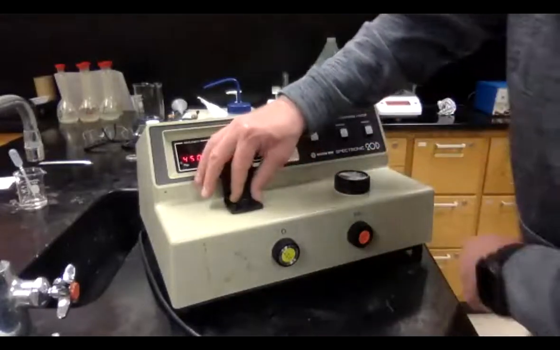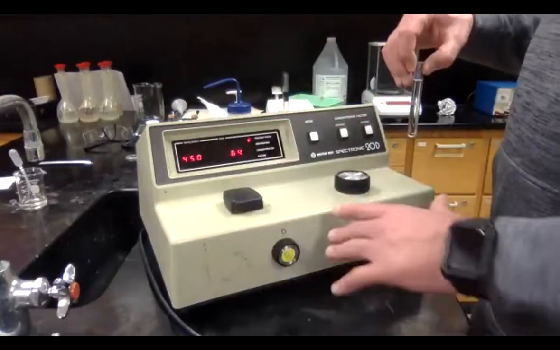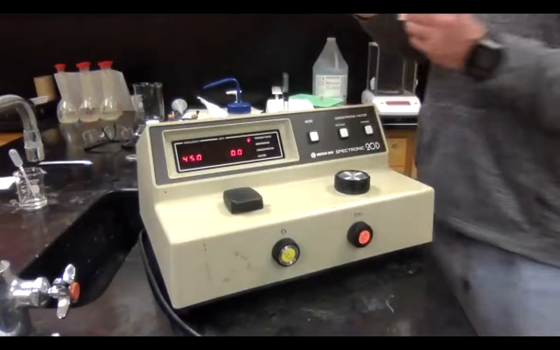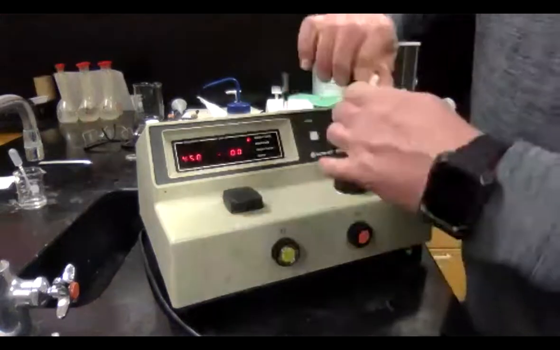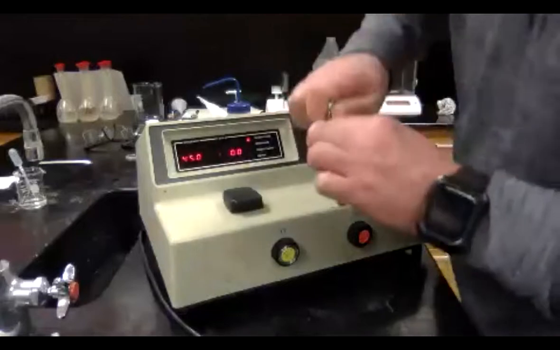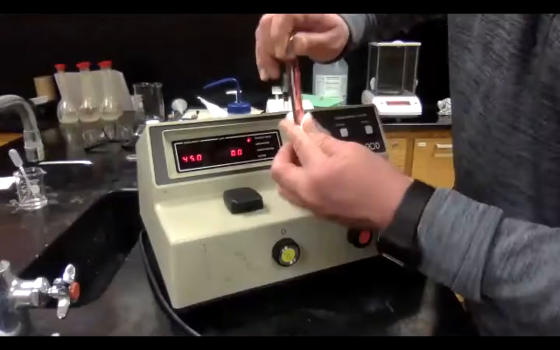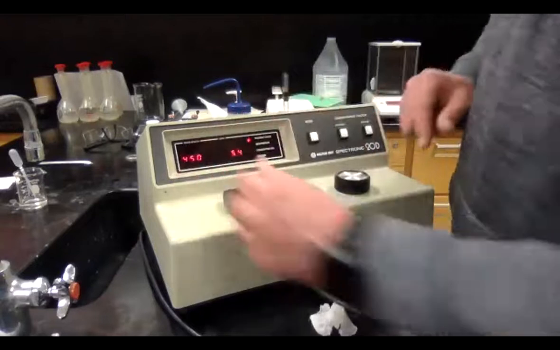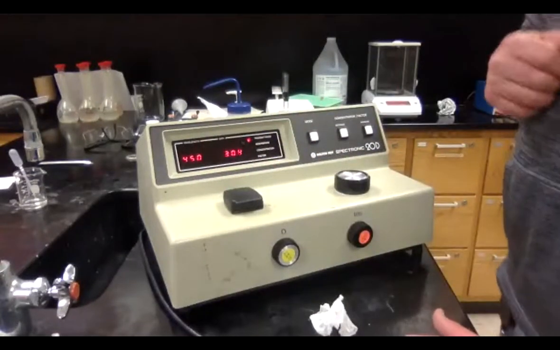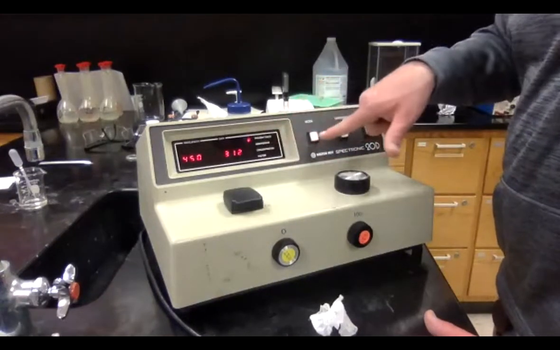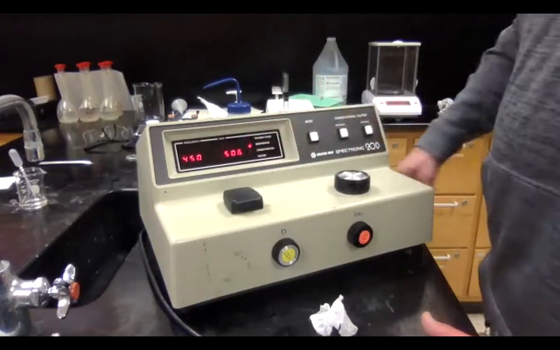So now that we have it at 0 with nothing in there, 100 with the distilled water, now I can go with my solution. Remember what's the solvent of my solution? Water. Yeah, distilled water. So basically I've accounted for the machine not seeing the water. It's only going to see the particles in there. Now with this, I don't want the amount transmitted, I want the amount absorbed. So see, we're on transmittance there. If I hit mode, now I'm on absorbance.